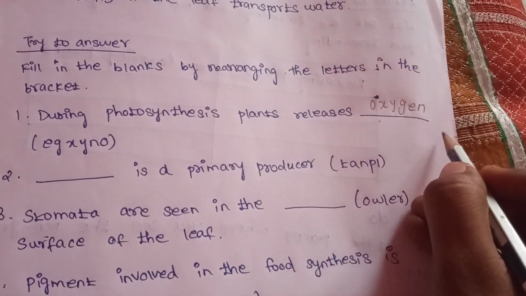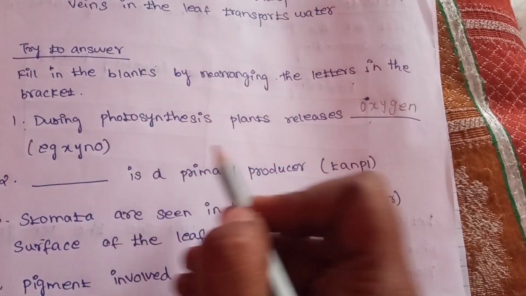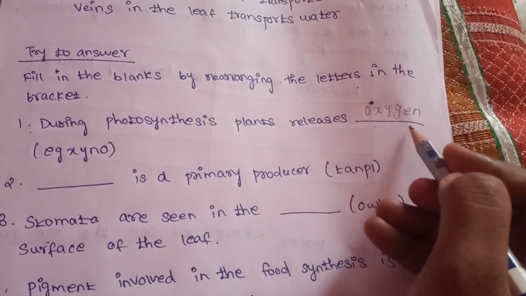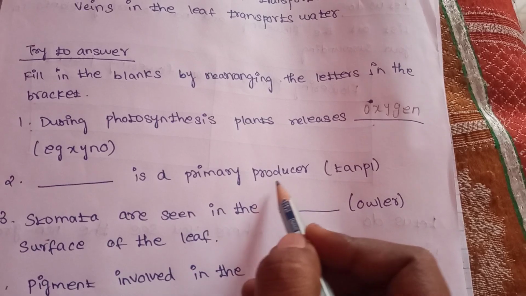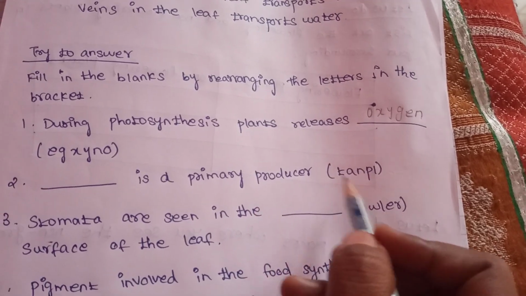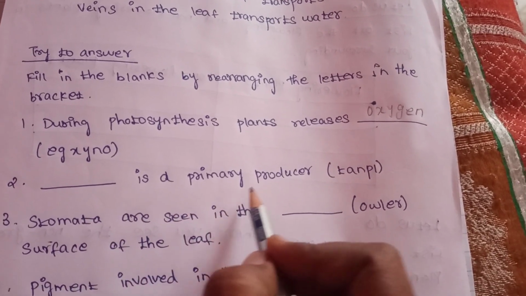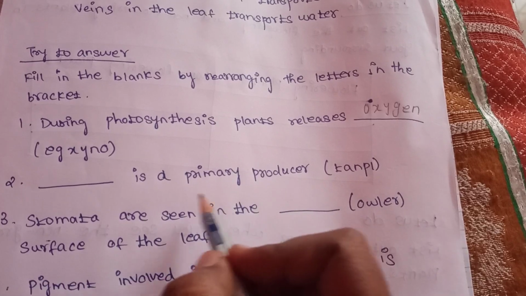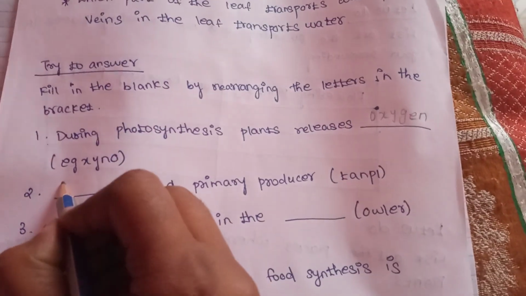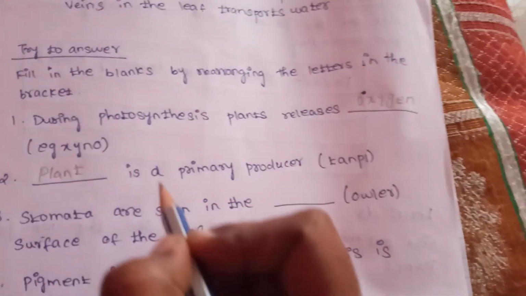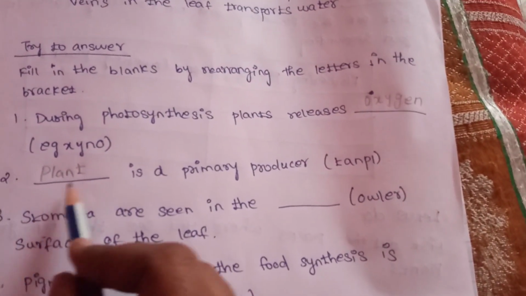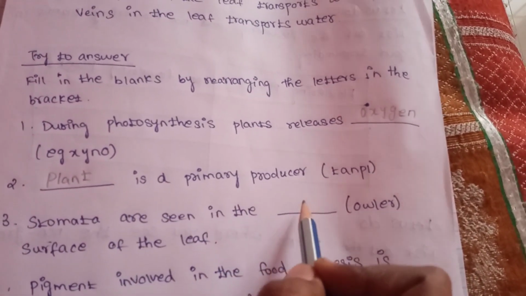During photosynthesis plants release oxygen. Second one, dash is a primary producer. So what is the primary producer? Plant. Plant is a primary producer.